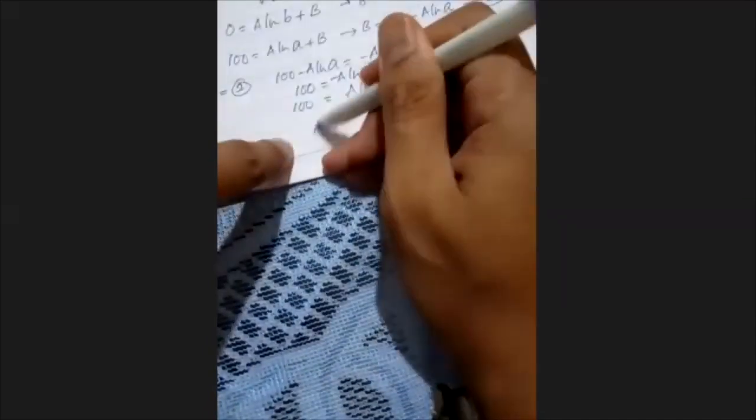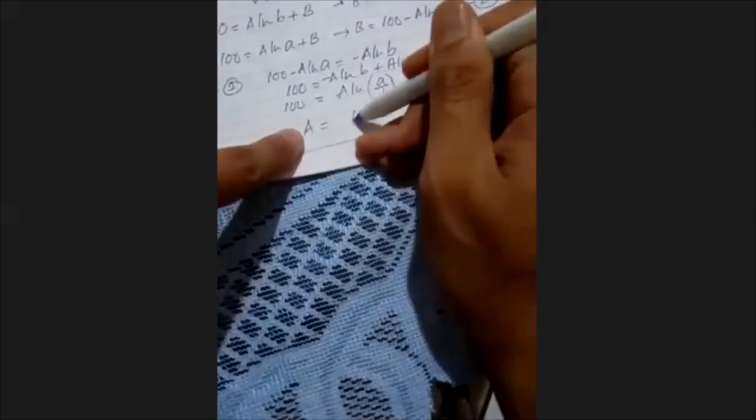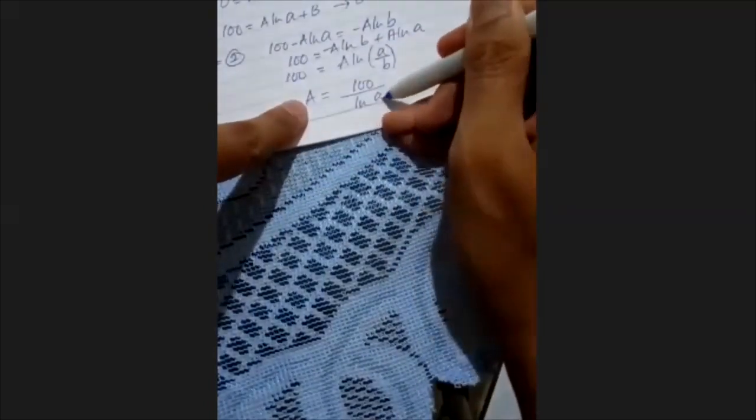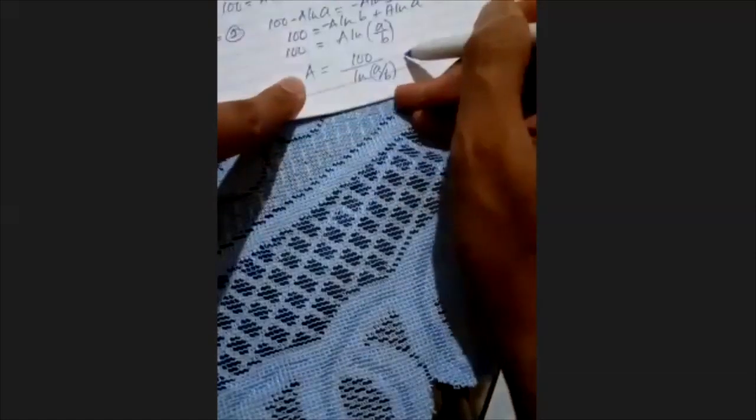Because ln a minus ln b becomes ln a over b. So you have here a finally become 100 over ln a over b. Agree? So that's your a value. So now help me to find the b value.